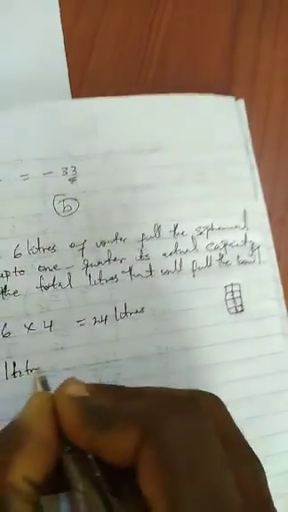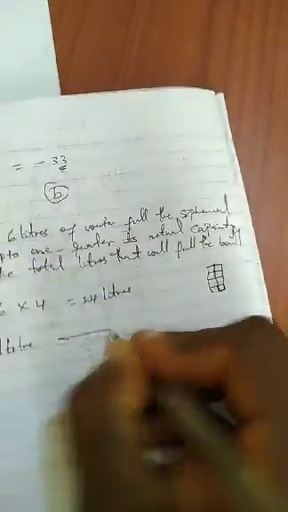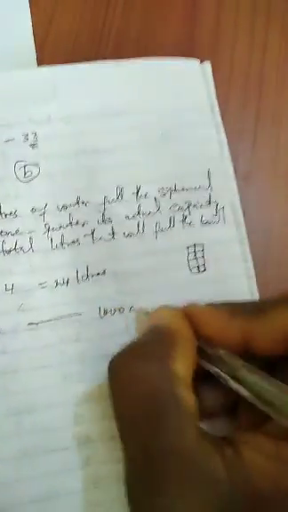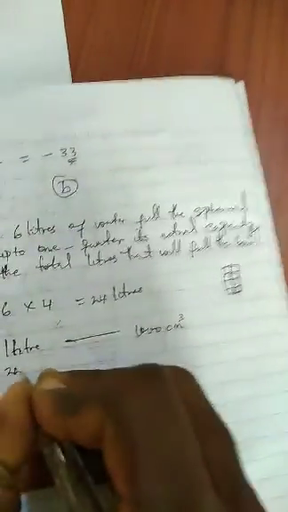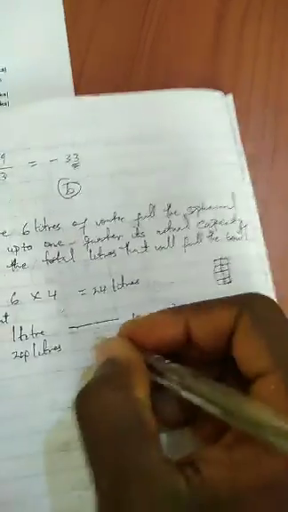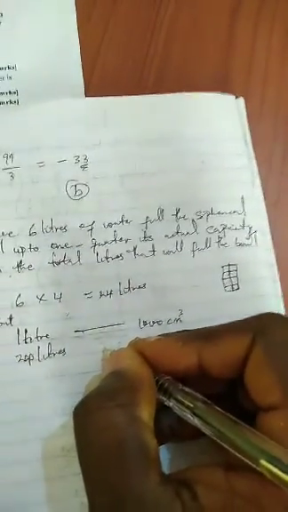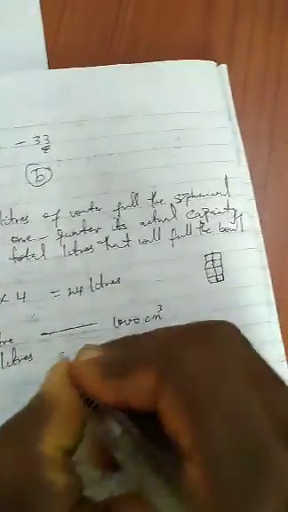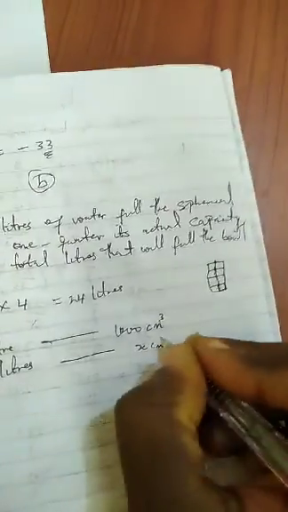Okay, but we know that 1 liter is equivalent to 1000 centimeter cube of water. Therefore, 24 liters is x centimeter cube. We don't know it.